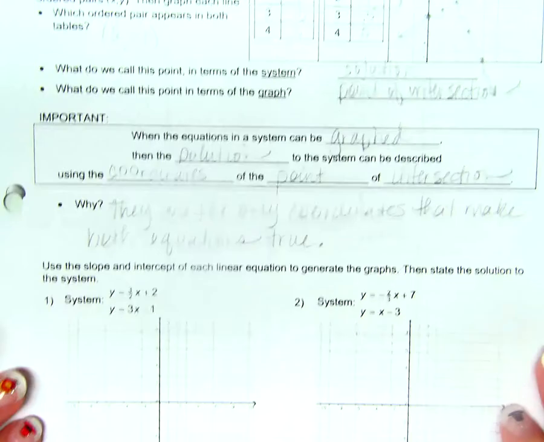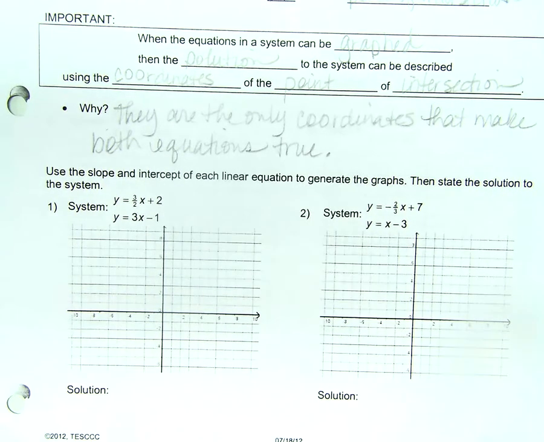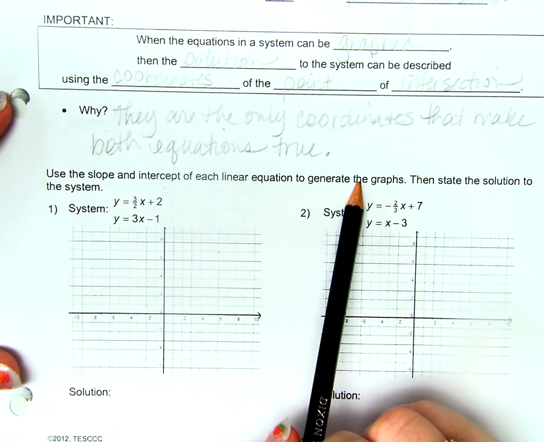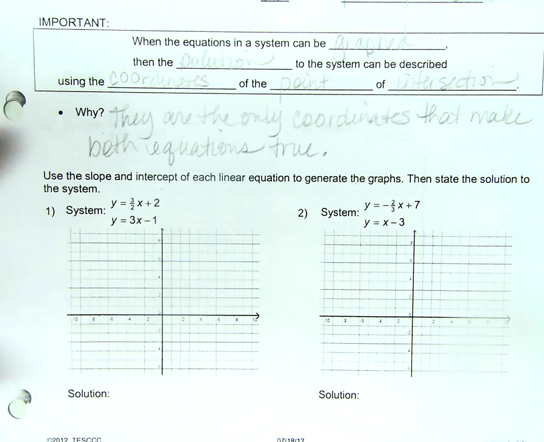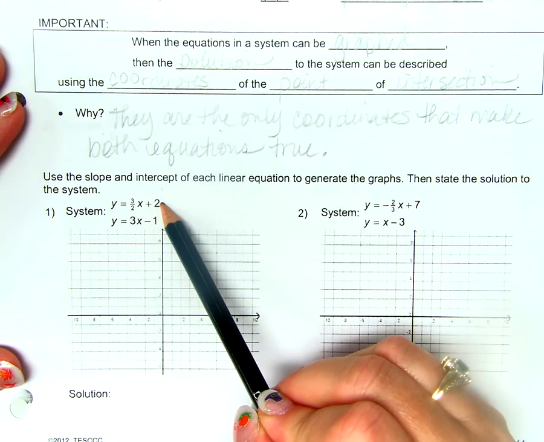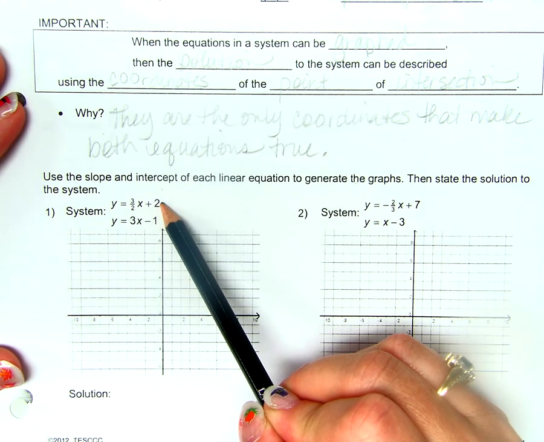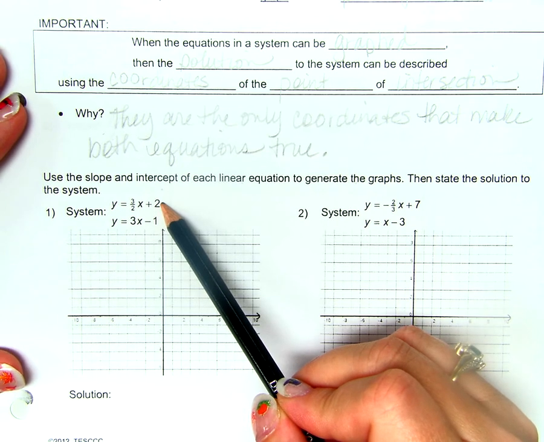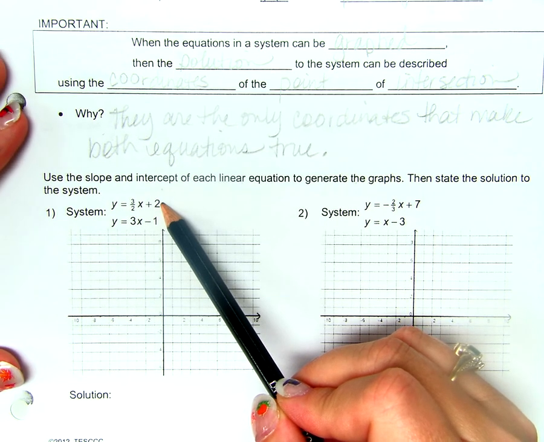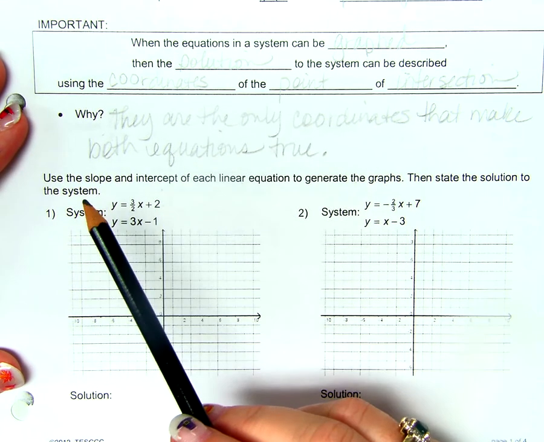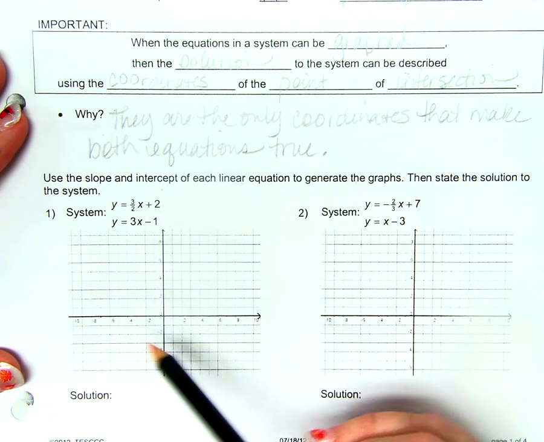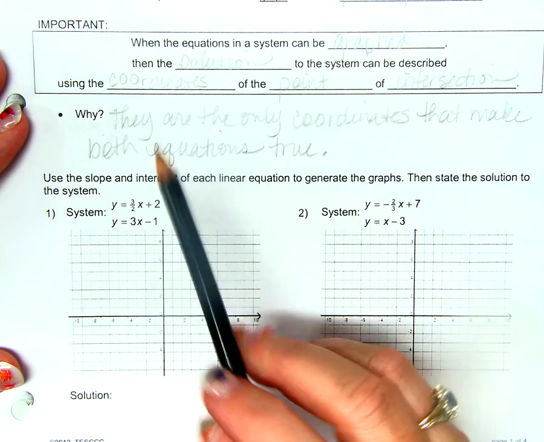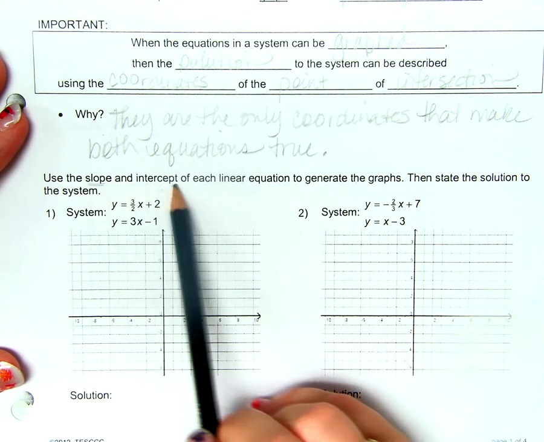Okay? Let's do these two examples right here. Use the slope and intercept of each linear equation to generate the graphs, then state the solution. How do I graph this? You want to do that? By the time you turn your calculator on, get a graph open, start putting this in, I'll be done. Okay? And it says right here, use the slope and the intercept.